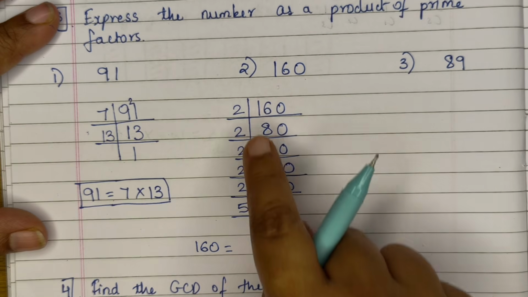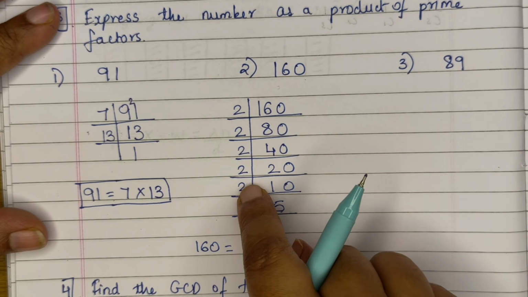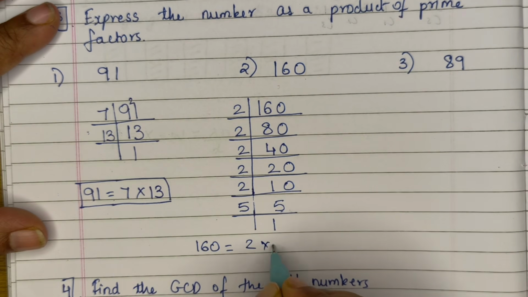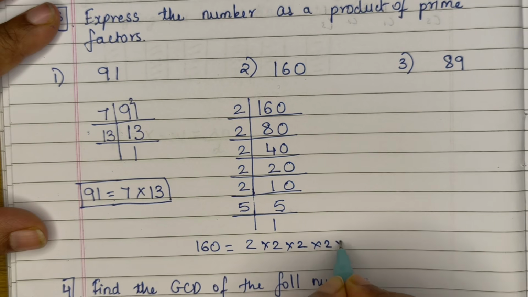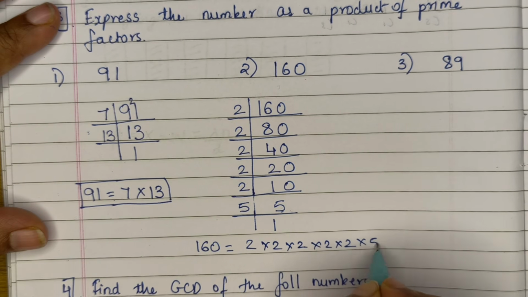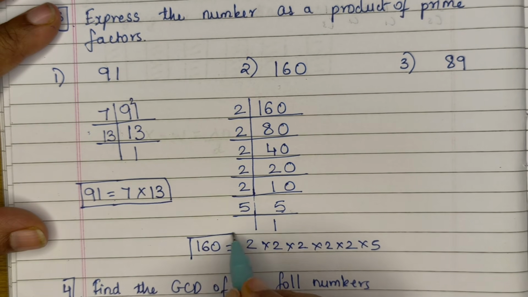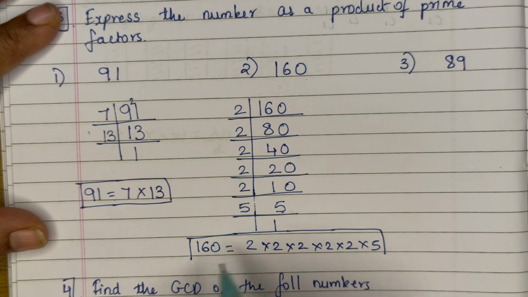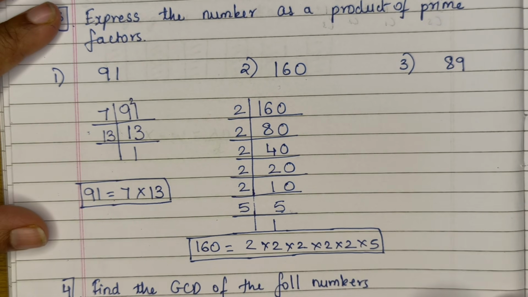What are the prime factors? 1, 2, 3, 4, 5. 5 times 2 into 5. Okay, so these are the prime factors of 160.